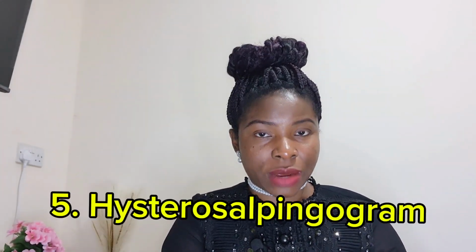So the fifth investigation you need to do is known as the hysterosalpingogram. Unlike the pelvic ultrasound scan, which I initially mentioned, this one is an invasive procedure, because what it does is to help check that the fallopian tubes are actually patent, that they are open. Knowing that the fallopian tube is open means that it will be able to allow the sperm cells to travel down to meet the egg in the fallopian tube. So this one is a more invasive procedure. Now, this one is also done at a specific time during the menstrual cycle. That is between days 7 and 10. That is when it is expected to be done.